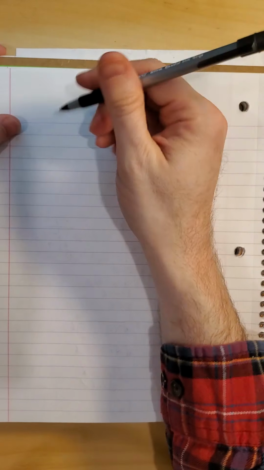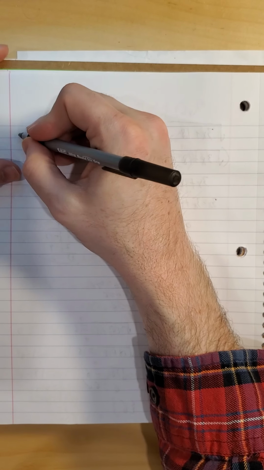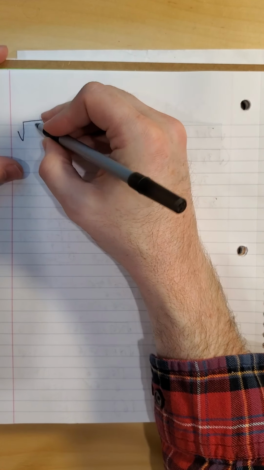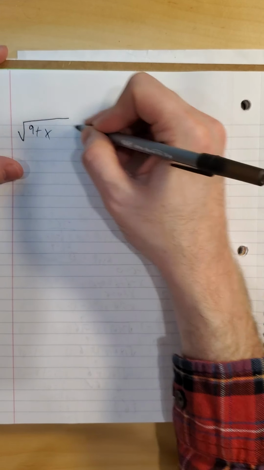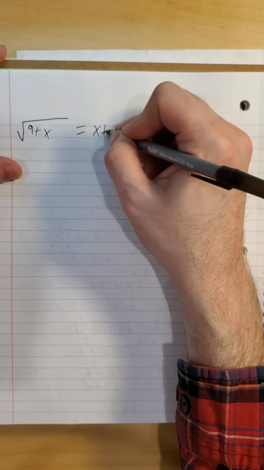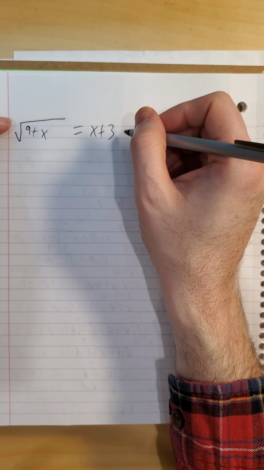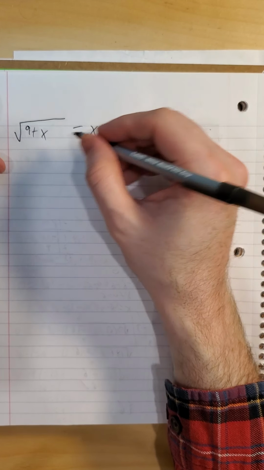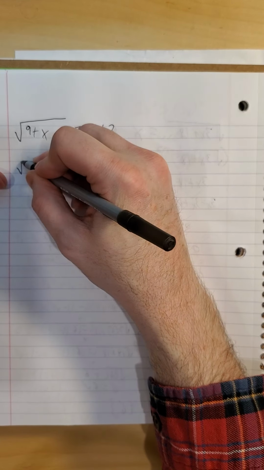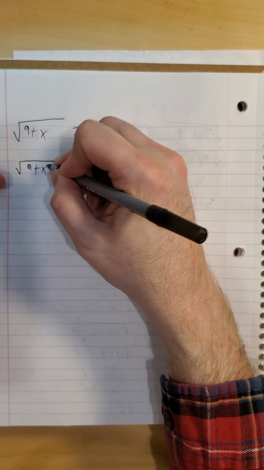Okay, we'll do one more of these together. I'll have you all try a couple. So we'll try the square root of the quantity 9 plus x is equal to the sum of x and 3. Radical is by itself. Check. Undo the square root by squaring both sides.